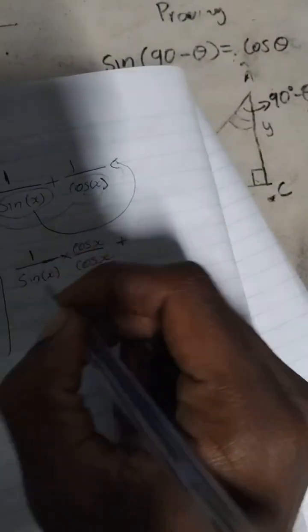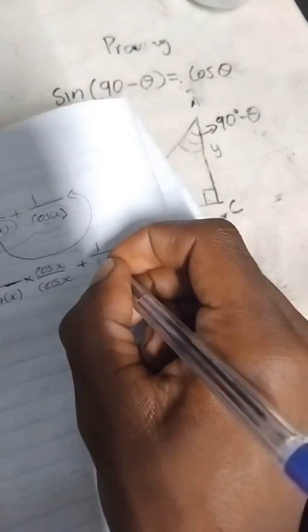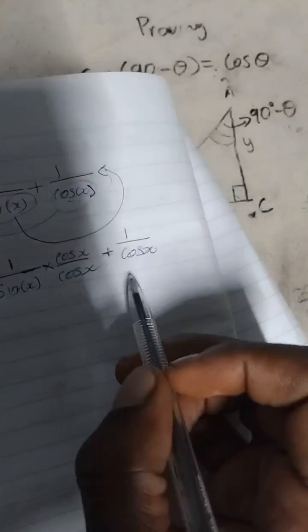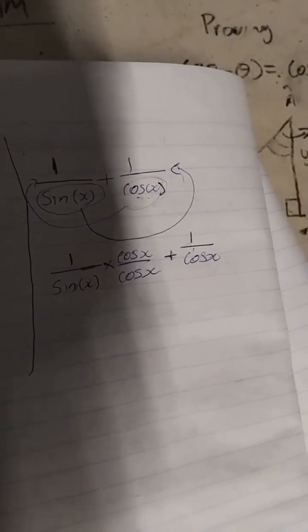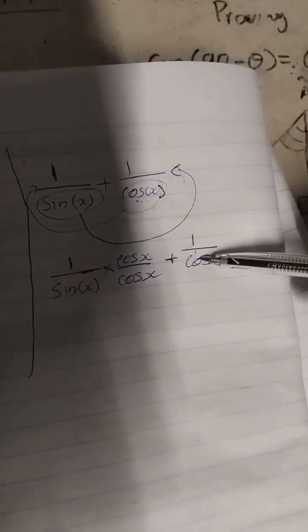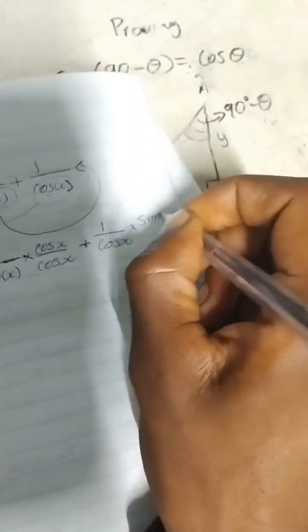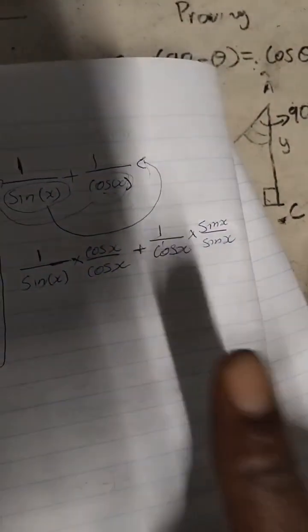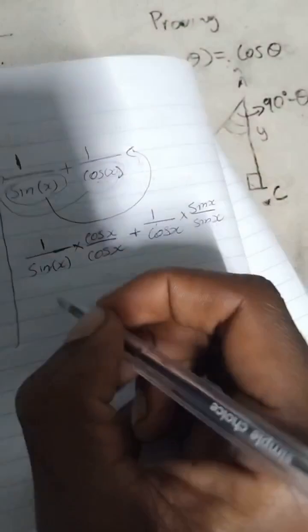So I'm going to multiply this first term with cos x over cos x, and I'm moving to the second term, 1 over cos x. So what am I going to multiply my second term with? Let's talk, guys. Thank you very much. This is going to be multiplied by sine x over sine x. Not just sine x, guys. But it's fine. I can see you understand. So I'll just multiply the two.